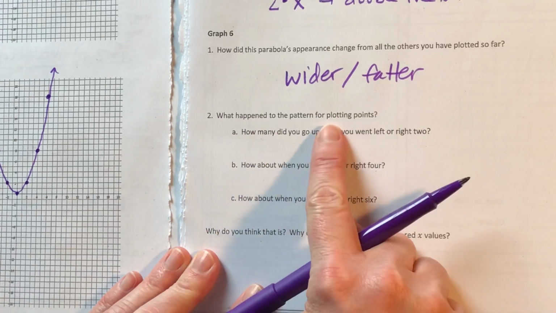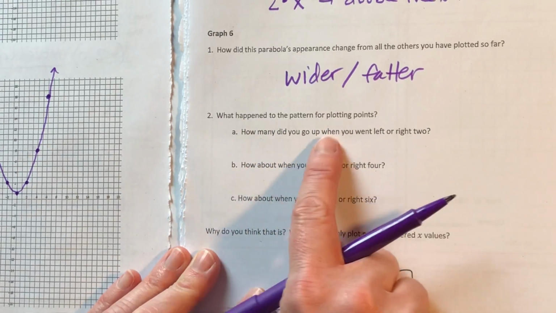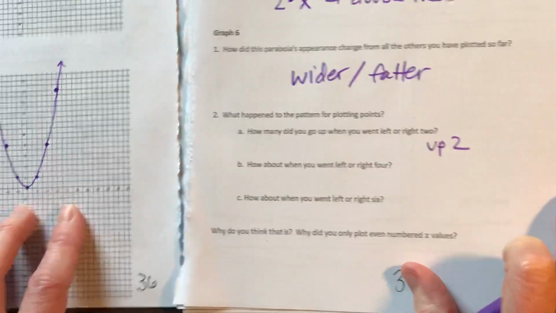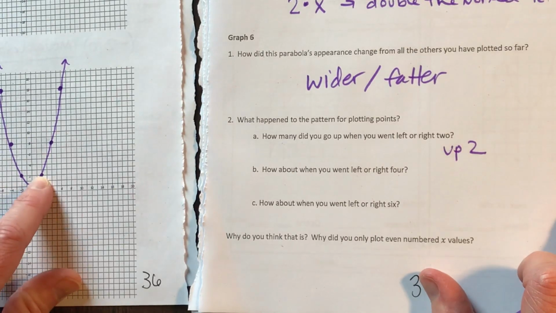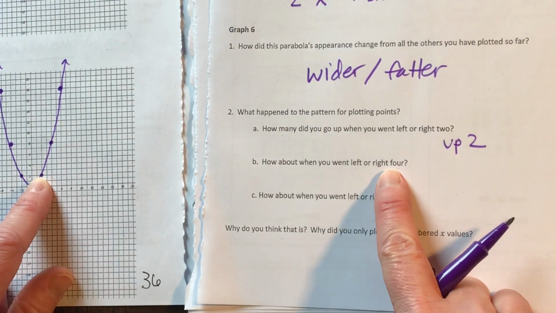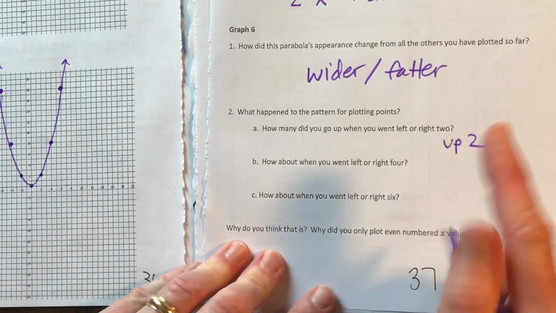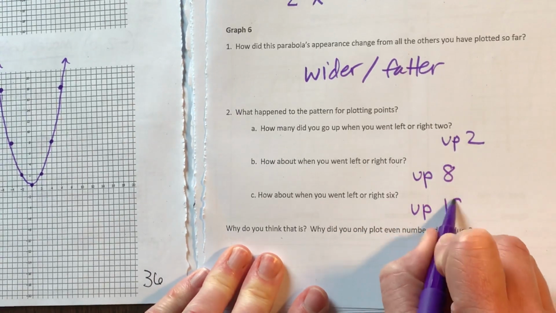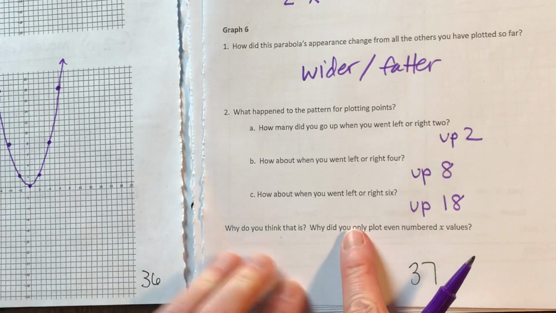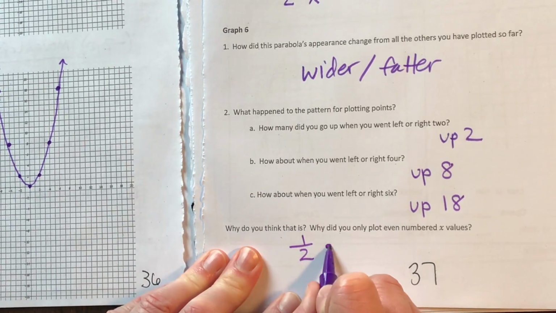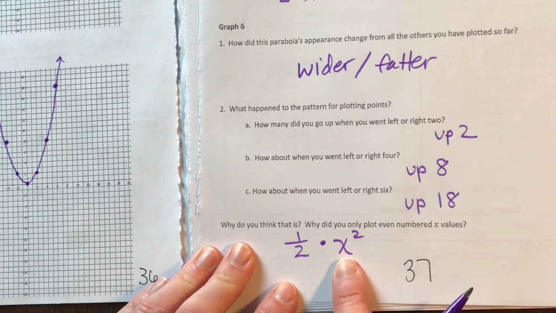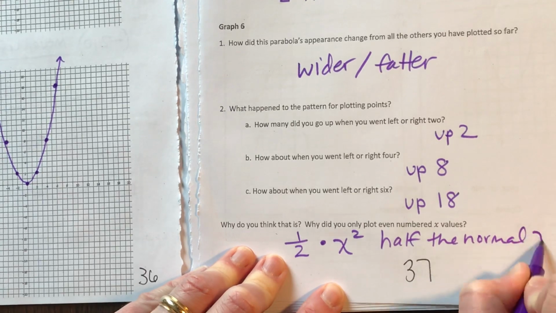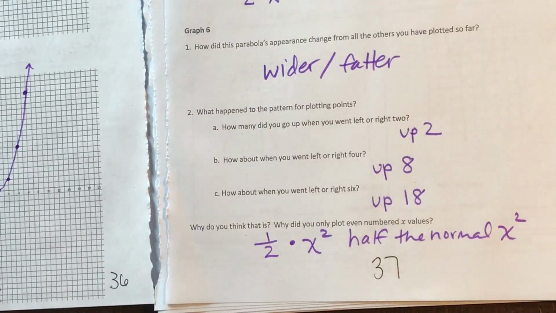For number 2, what happened for the plotting of the points? How many did you go up when you went left or right 2? Well, when we went left 2, we went up 2. And if you don't remember, just look over here. Left 2 or right 2, we went up 2. How about when we went left or right 4? When we went to 4, we went up 8. And when we went over 6, we went up 18. Why do you think that is? Well, we took half of that number that we inputted squared. So we took half the normal square rate.